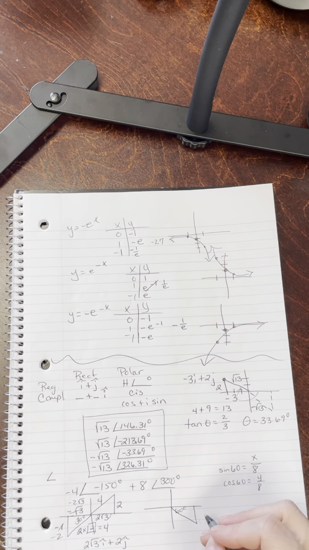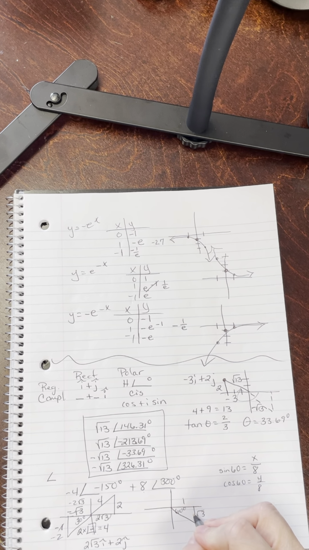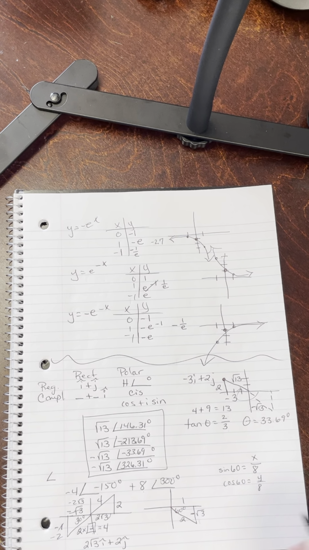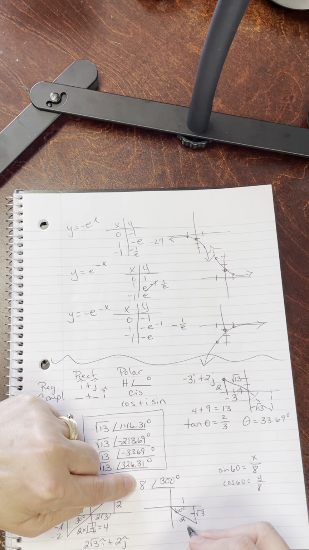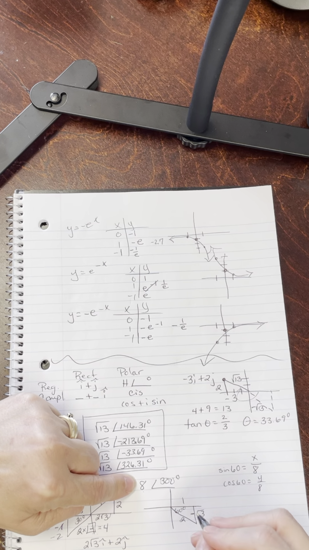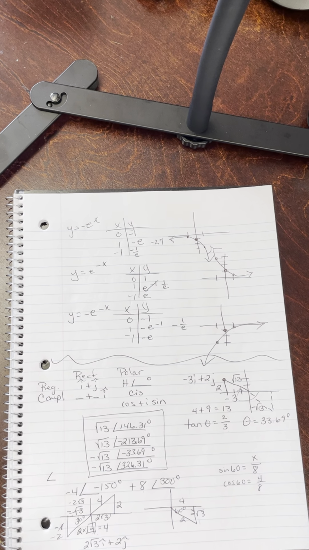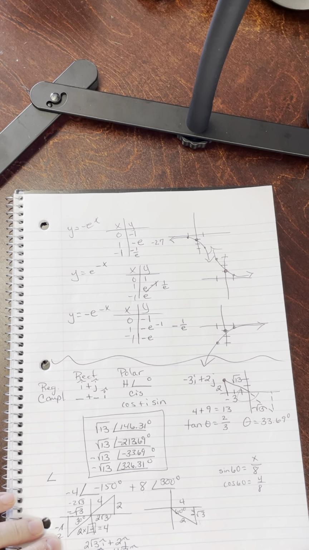I'm going to do my same thing I did over here. So opposite my 60 is √3, adjacent is 1, oh, that'll be negative, and hypotenuse is 2. But they didn't give me a hypotenuse of 2, they gave me a hypotenuse of 8. So 2 times 4 is the 8, so this is going to change to 4 and 4. So then my 4i, because they're being combined together, I'm going to add these two together, and then the minus 4√3 with the j.